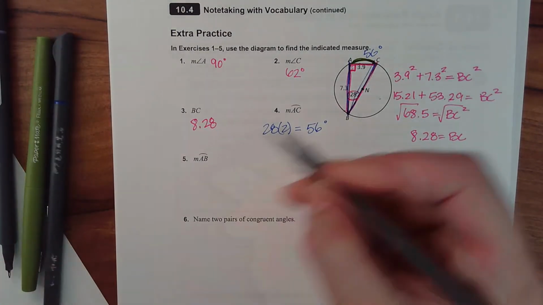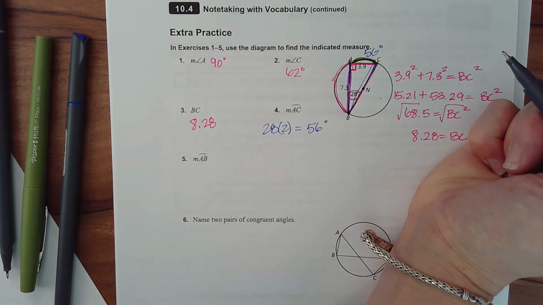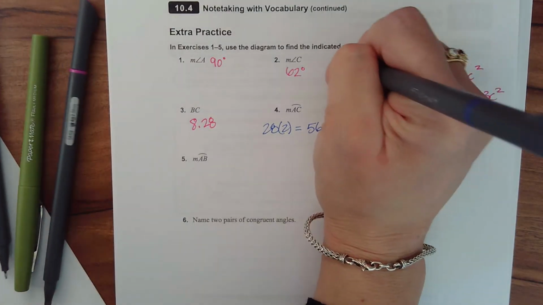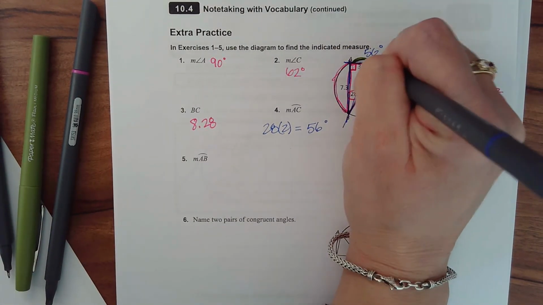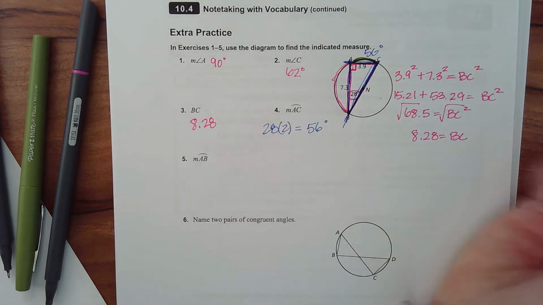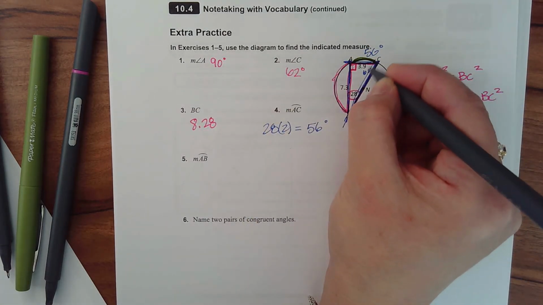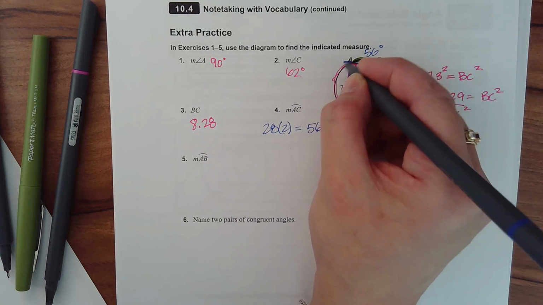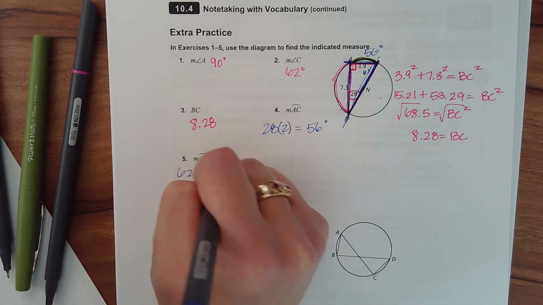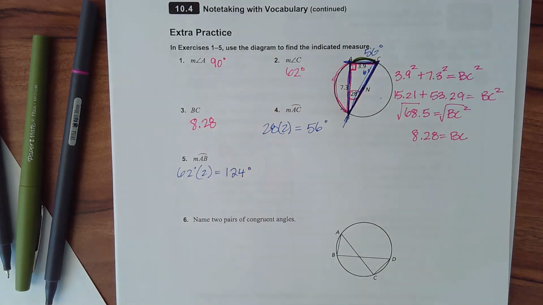Next is A to B. So arc AB is right here. One of the ways you can do that is, again, to look at the inscribed angle. So if I look at this inscribed angle, ACB, see how the ends of my angle make up this arc. We already know that this is 62 degrees. Remember, we figured that out in this step here: angle C was 62 degrees. That means this arc has to be twice as big, so it's 124 degrees.